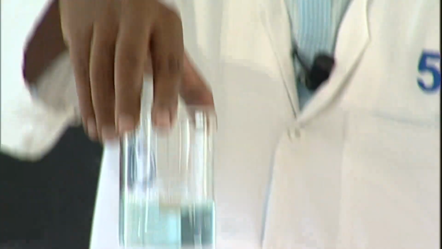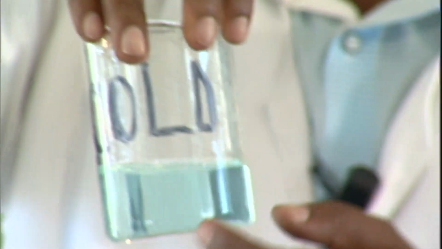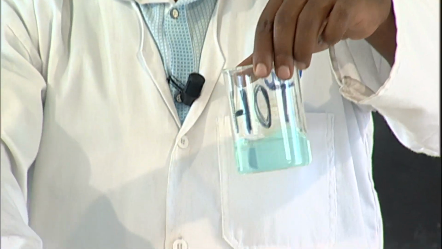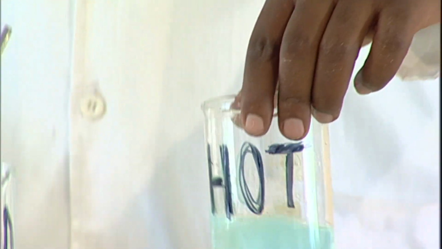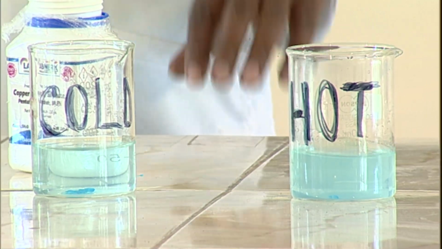We have more undissolved particles in the cold water than in the hot water. So in the hot water, you can see that solubility is higher than in the cold water. So solubility increases with the increase in temperature. When you reduce temperature, solubility also decreases.